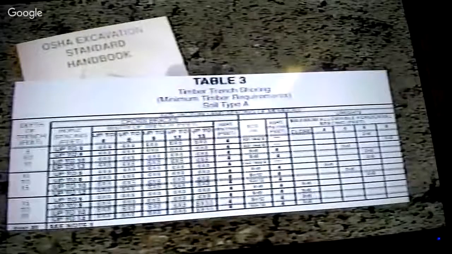Placement of the uprights, the vertical members of the system, and the wales, the horizontal members of the system, is crucial to achieving a proper shoring system. The OSHA excavation standard contains several tables showing proper design specifications for timber shoring systems.